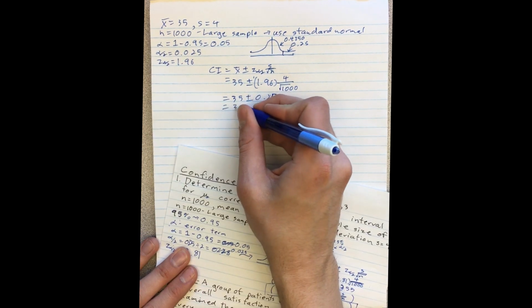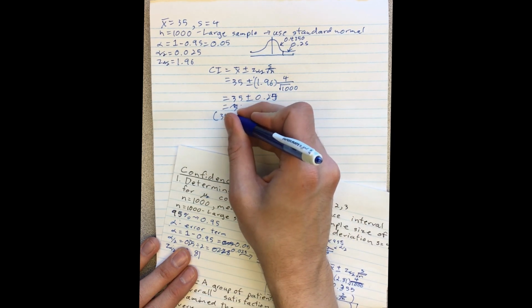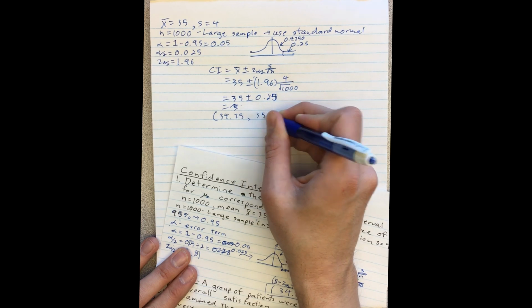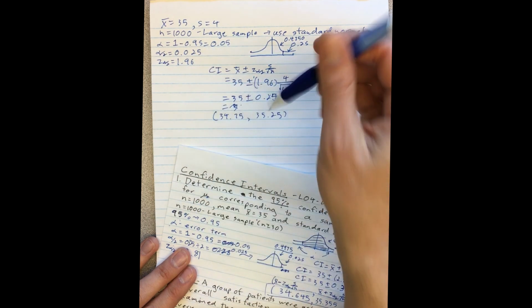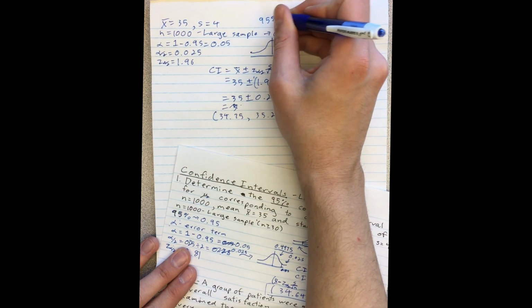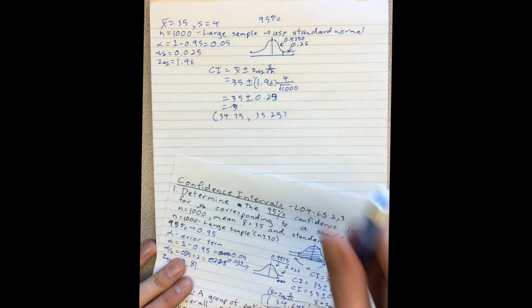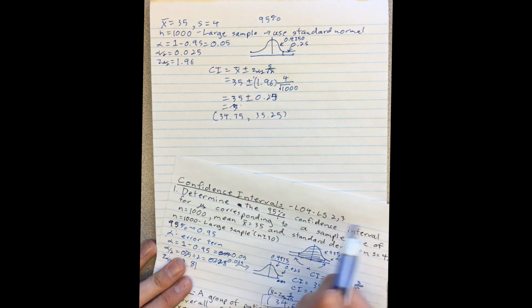So this is equal to 35, and I'll make my little brackets here, 34.75, and on the top end, 35.25. Okay, so in other words, we have 95% confidence that the true mean, for whatever problem this is based around, is between 34.75 and 35.25.